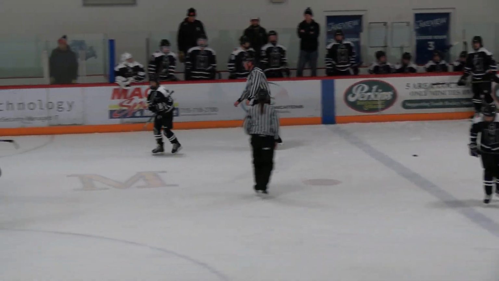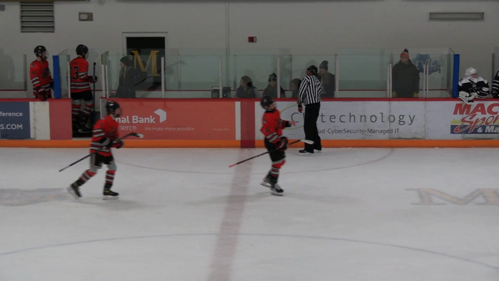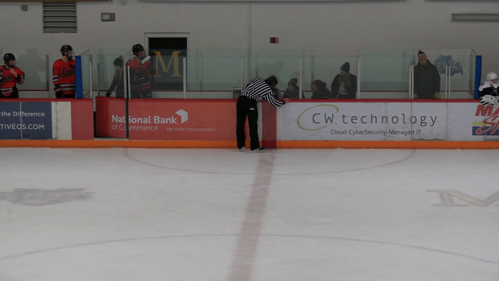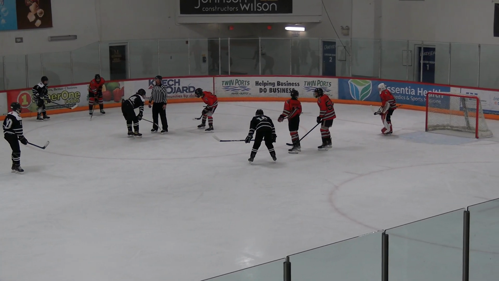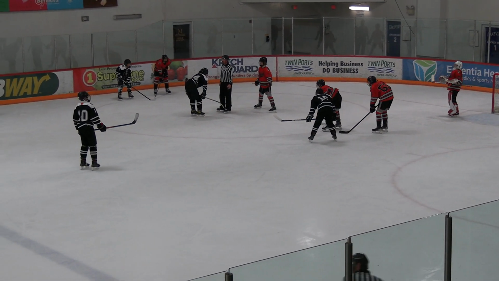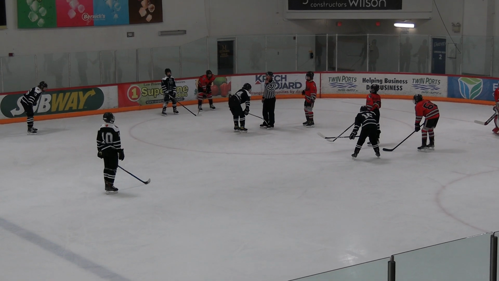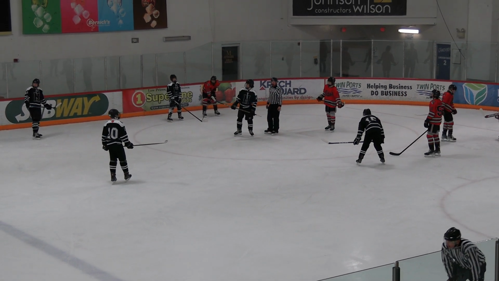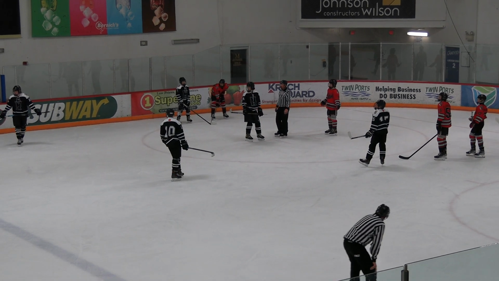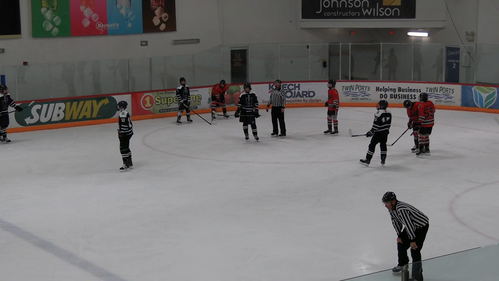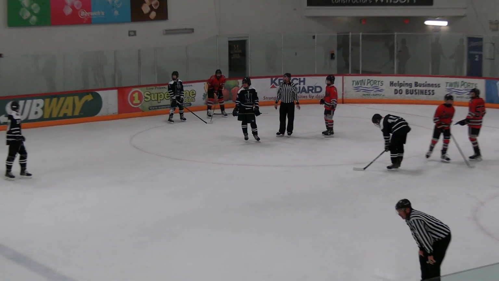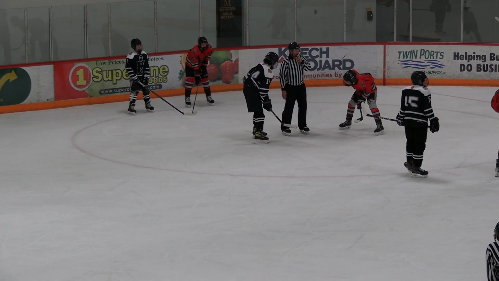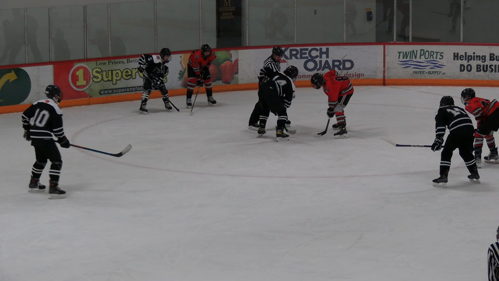Good job there by Henry to draw that penalty. Or maybe this is just what the Storm needed. Let's hope so. Yeah. All right, Carlos on the draw here. Waiting for the penalty to be put up on the scoreboard here. There we go. Got it up on the board. We're ready to go. All right, let's get a goal here.